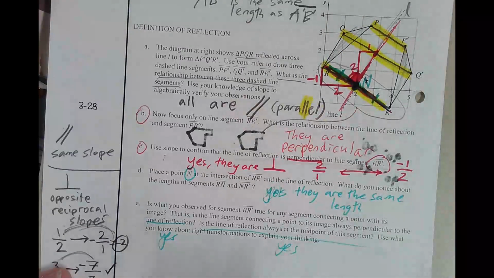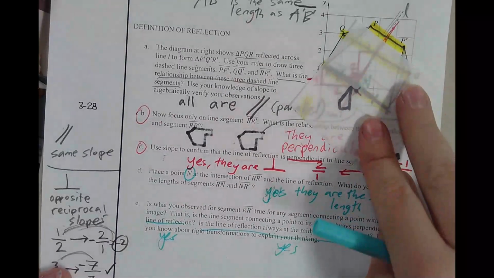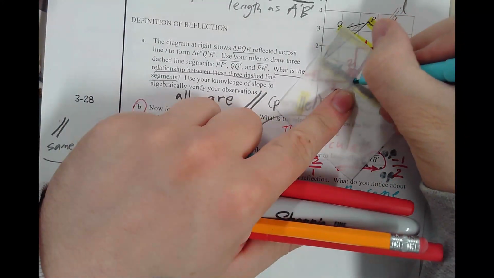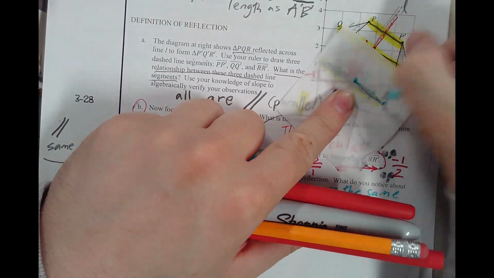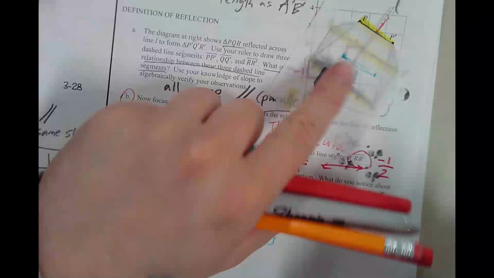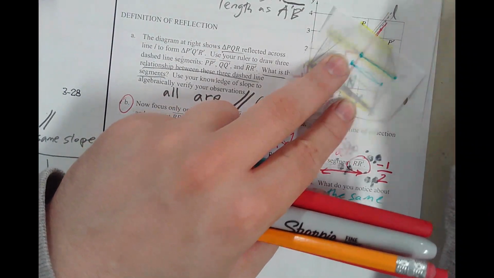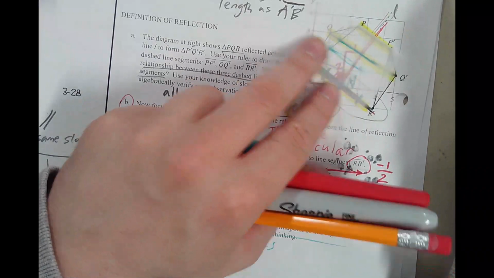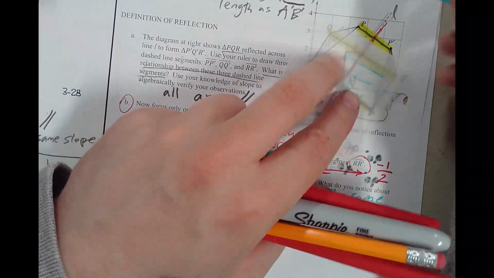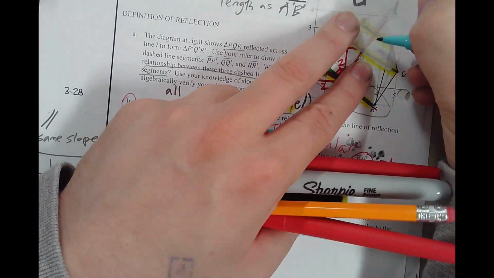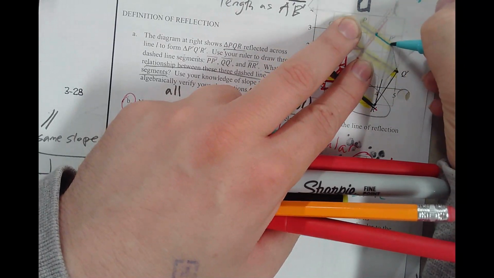So, if I took my patty paper, could I confirm these are the same lengths? Look, boom. Could I confirm that these are the same lengths? Boom. Those are the same lengths. And finally, P and P prime. Can I confirm that these are the same lengths?